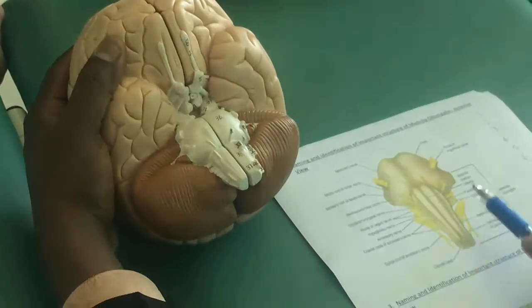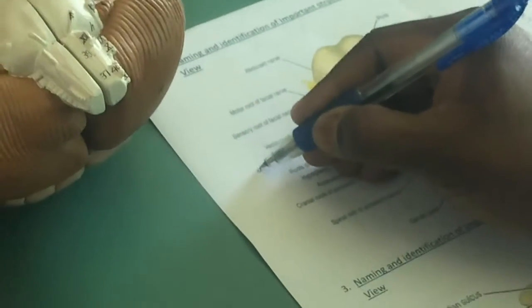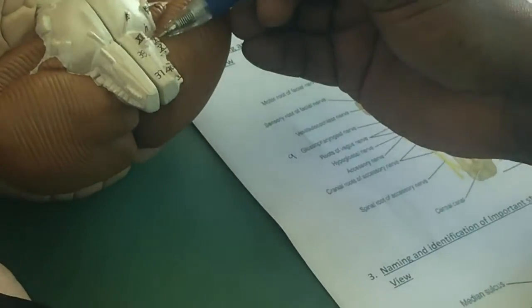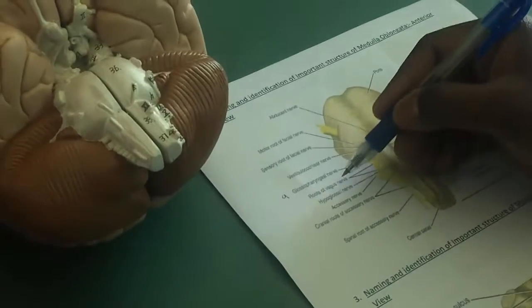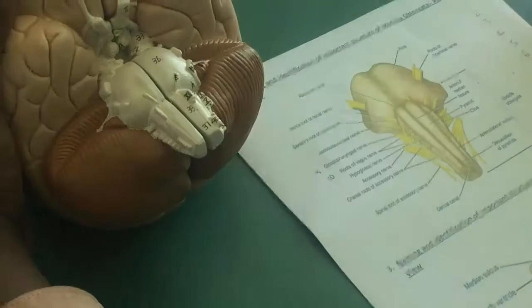From medulla oblongata, if you see, this is the glossopharyngeal nerve. This is the 9th cranial nerve. Okay? Here, 9th cranial nerve. Now, next down, these 4 are roots of the vagus nerve, that is the 10th cranial nerve. Okay?